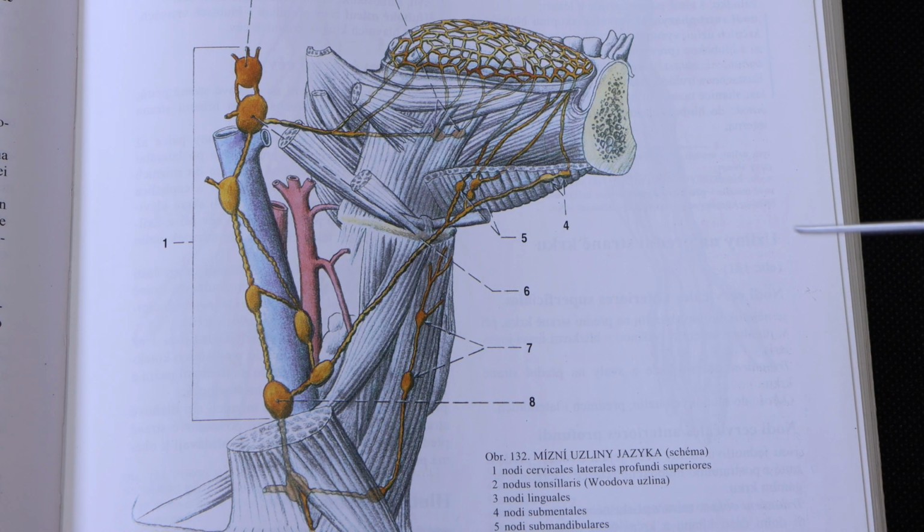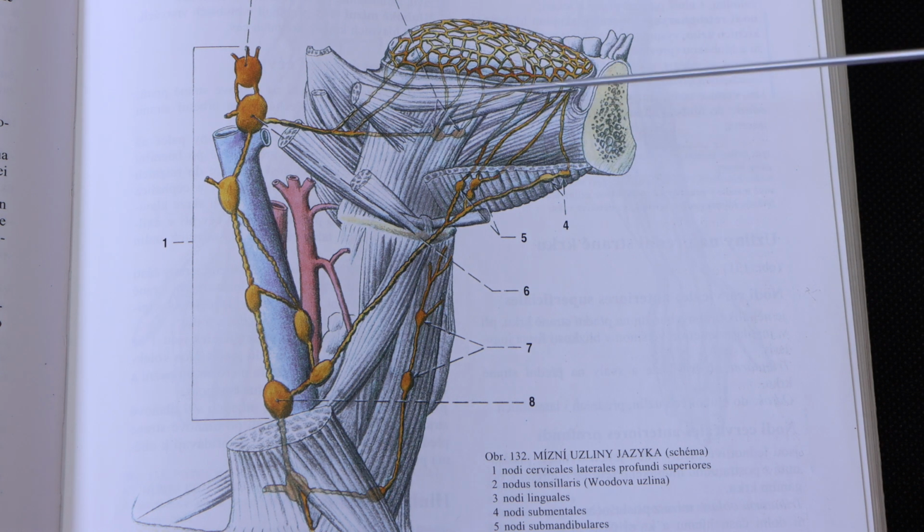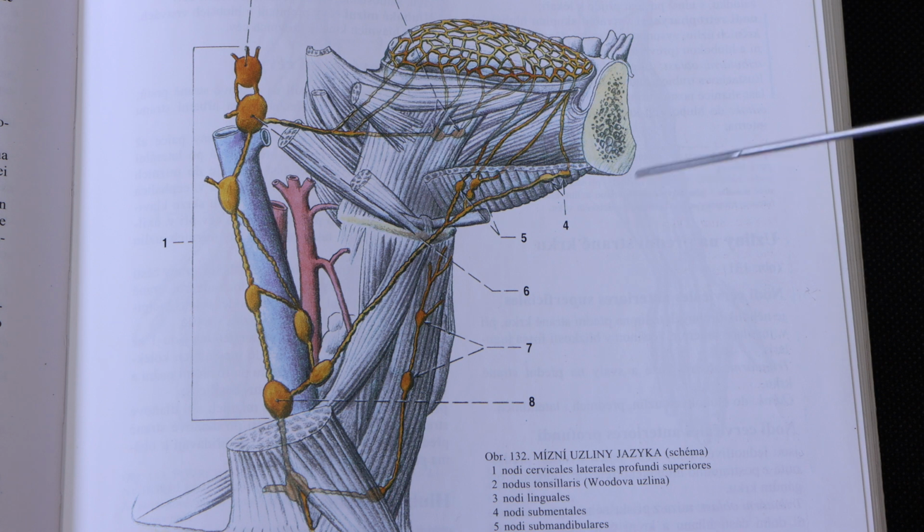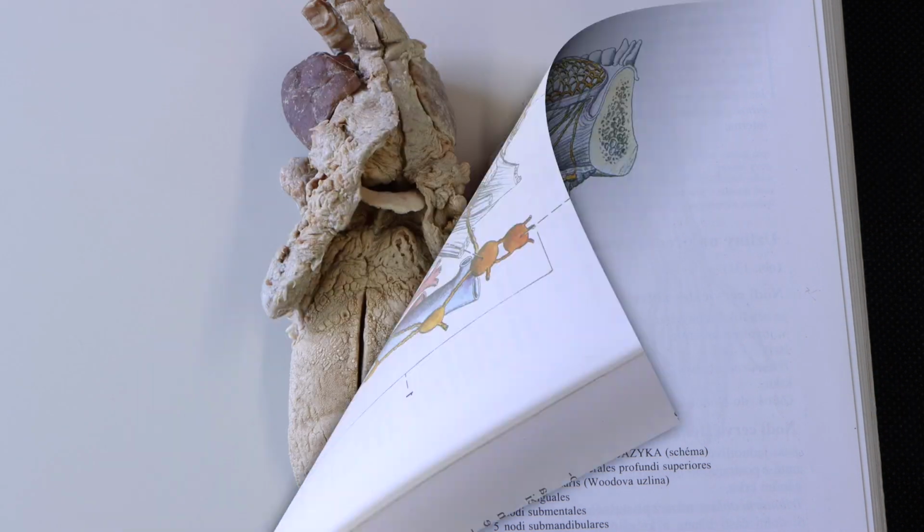This is very important for the lymphatic drainage of the tongue. You have to know that the lymphatic drainage from the left and right sides of the tongue can communicate with each other. So don't be surprised if a person has carcinoma on the right side of the tongue and the lymphatic enlargement also appears on the left side.